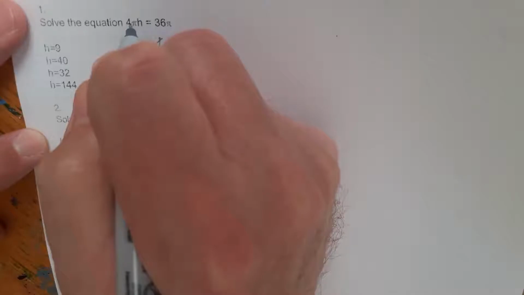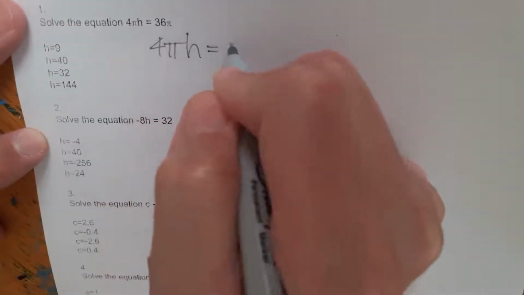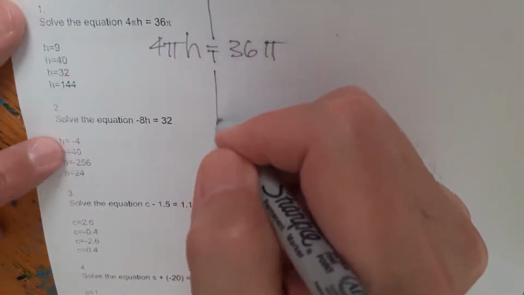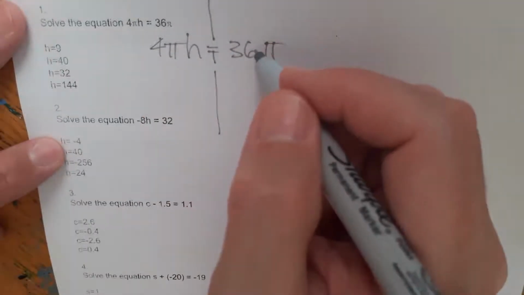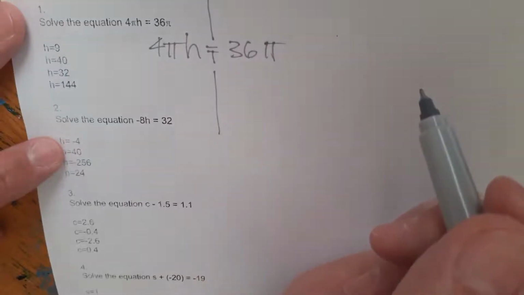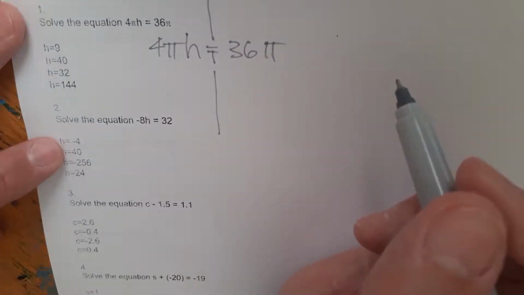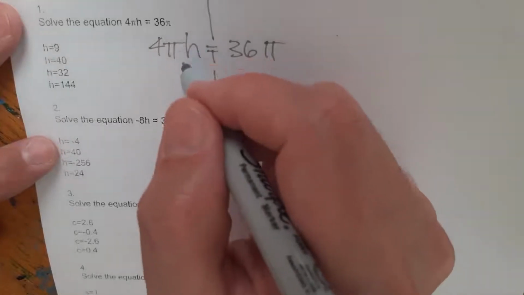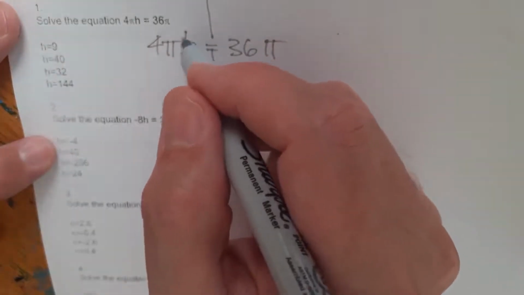So I'm going to rewrite most of these because it's a little hard to see. This is 4πh = 36π. First of all, an equation has a center line right down the equals. It has a left side and a right side. Whatever we do to one side, we must do to the other, and our goal is to isolate the variable that we're interested in. Most of the time, that's x, and I love to use x because other letters start to look like other shapes.